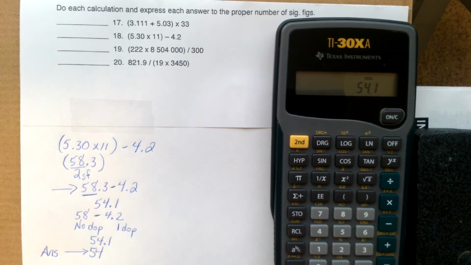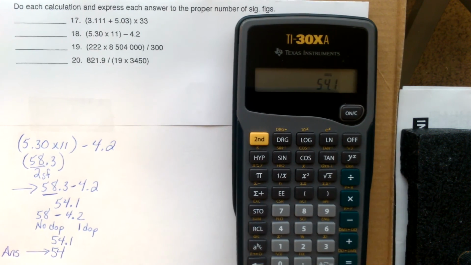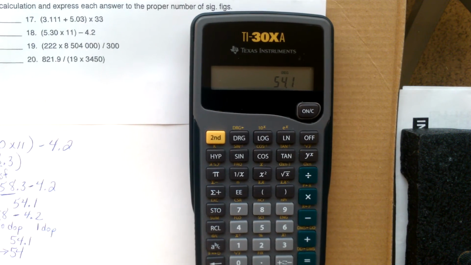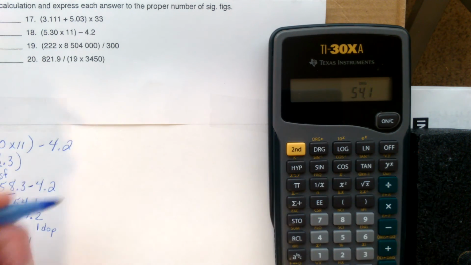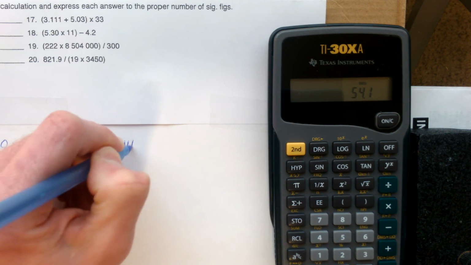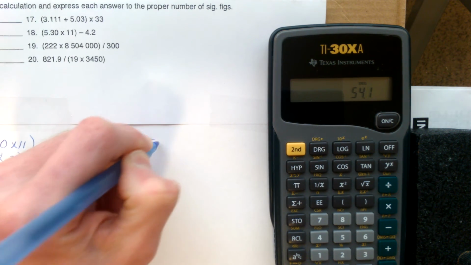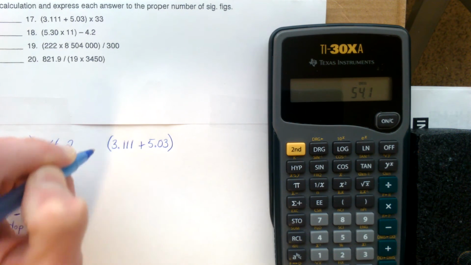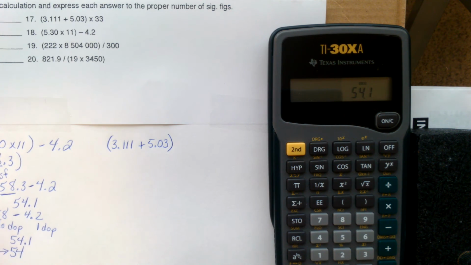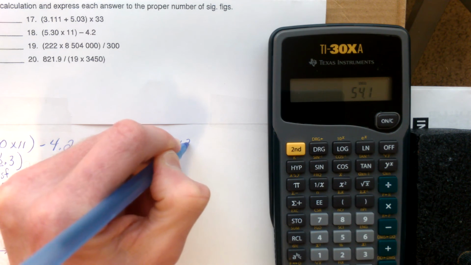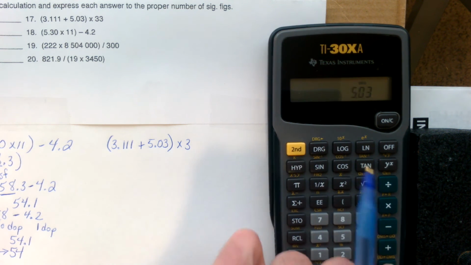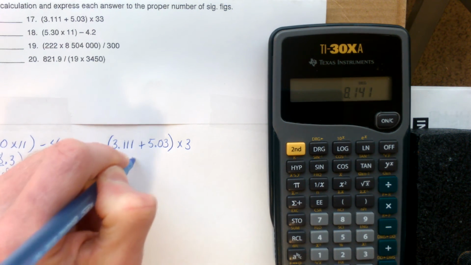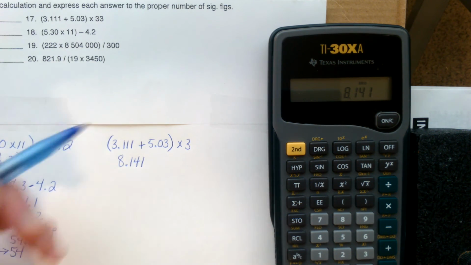Let's try a second one of these. Let's attempt number 17. We have 3.111 plus 5.03, and then we are going to multiply that by 33. So we use our calculator. 3.111 plus 5.03, we get 8.141.